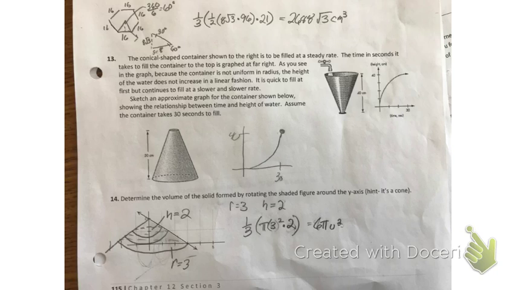Hamza. On number 12, I got 896 rounded to 8. I think, don't you have to divide 2,688 radical 3 by 3? I think I already did that. I have that as my work.